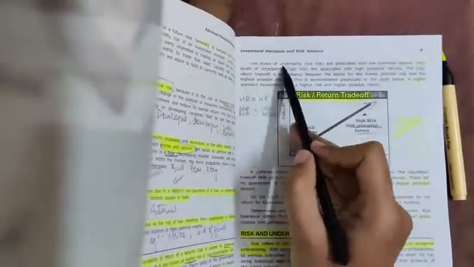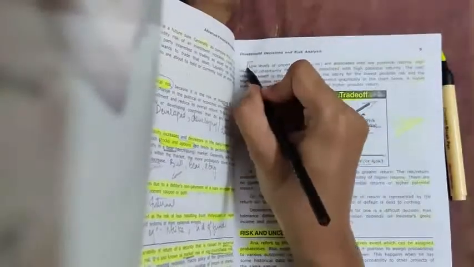Now, low levels of uncertainty, low risk, are associated with low potential results. When you're taking low risk, you're saying, no, I will only invest 10 rupees, it's okay, I will get low return only. In that way, you will not be able to generate a higher market share. You will not be able to get a higher market share.